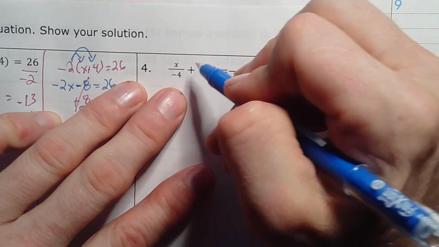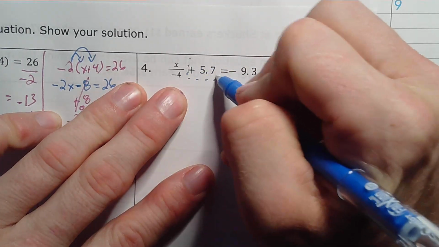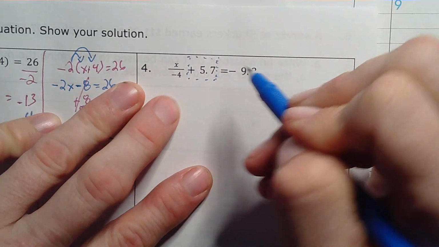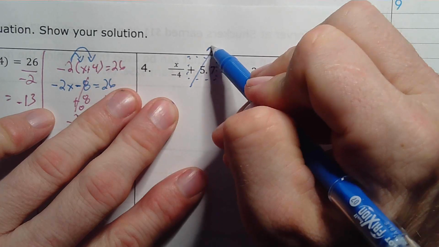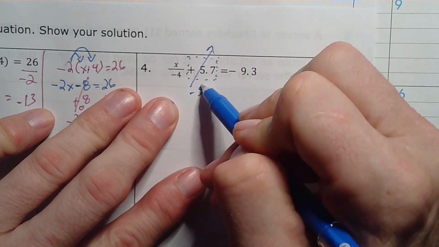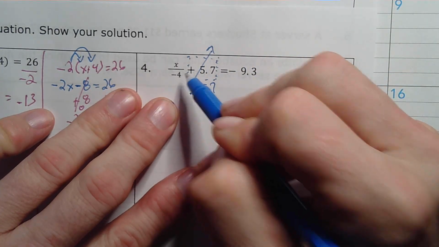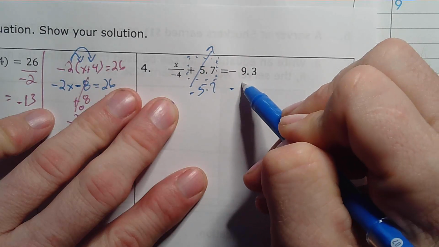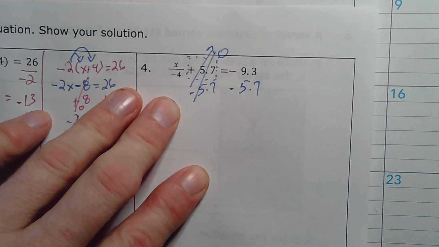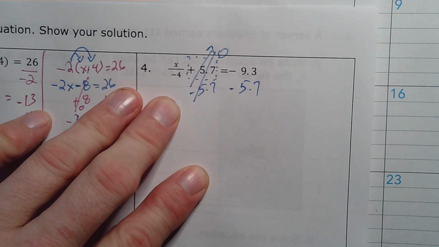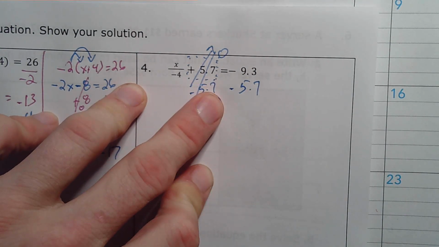Okay, the easiest thing to do here is to get rid of that constant term on my side that has a variable all by itself. I'm going to do that by subtracting 5.7 on that side. Since I did it on that side, I have to subtract it from that side as well. So that's going to make this 0, and then negative 9.3 minus 5.7 ends up being, pretty sure it's 15.